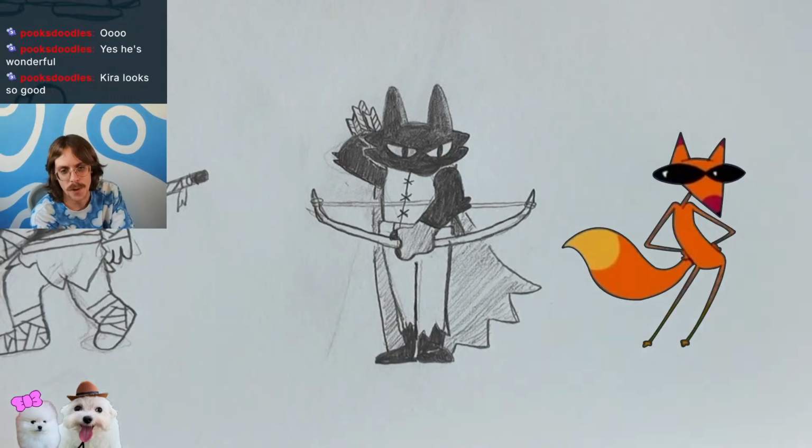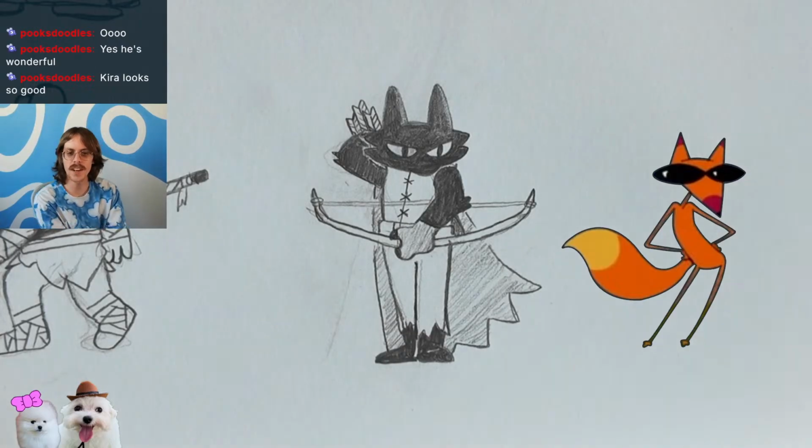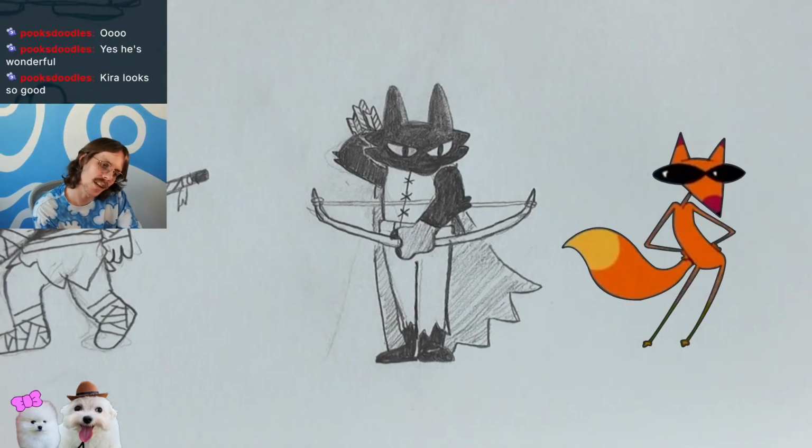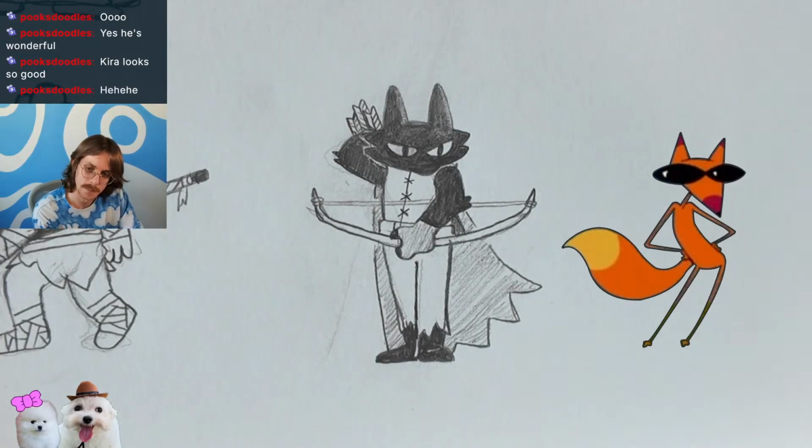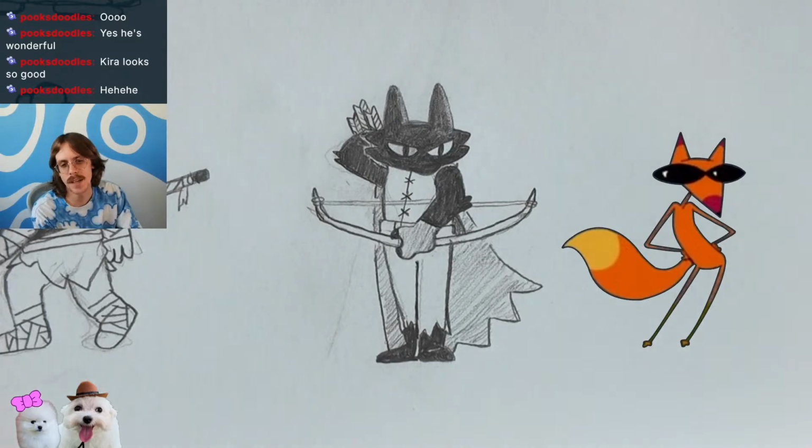I was happy with the pose that I went with because it looks very much like a ranger would. The cape isn't necessarily needed, but I like it. The cape makes it feel like Kira, because I feel like Kira always has a cape.